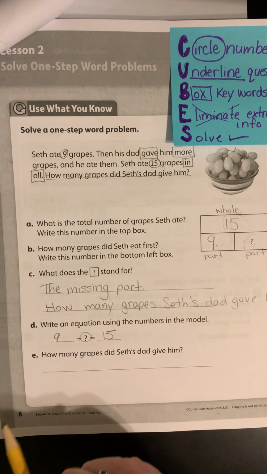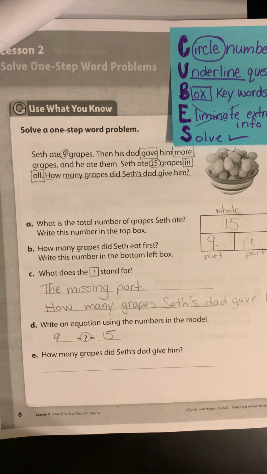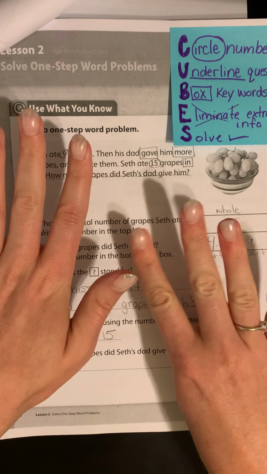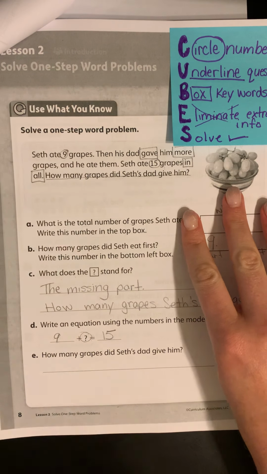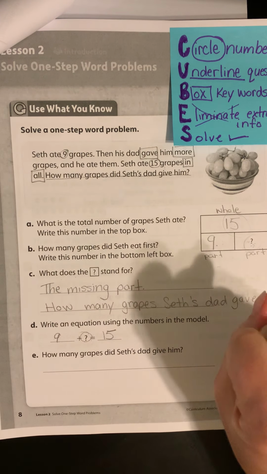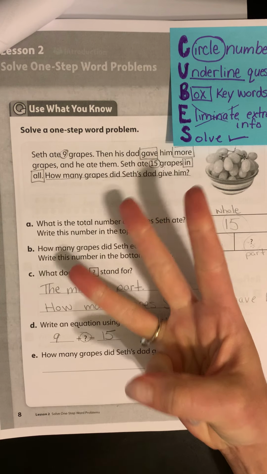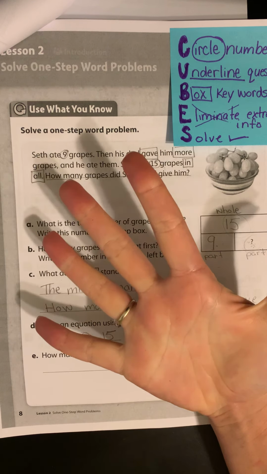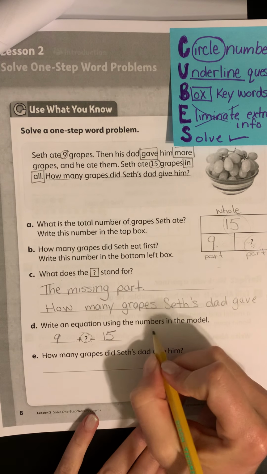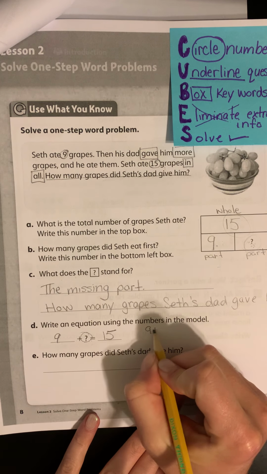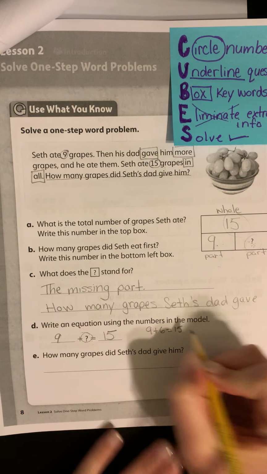For this, I am going to do 2 different strategies. I am going to use my fingers and I'm going to start at 9. And I'm going to count up to 15. All right, so I'm starting at 9, 10, 11, 12, 13, 14, 15. So I get 9 plus 6 equals 15.